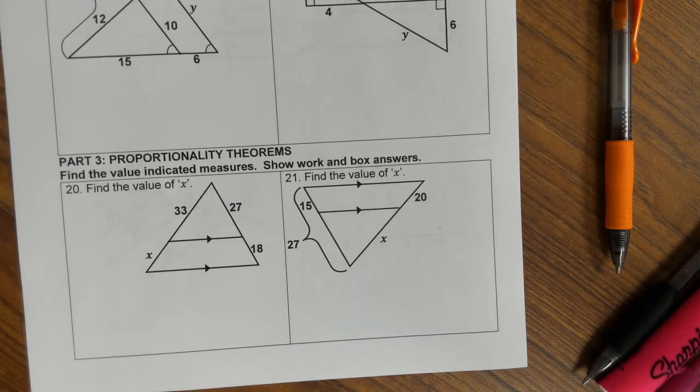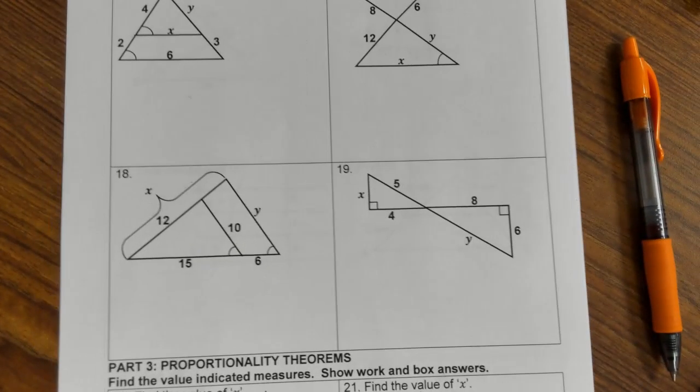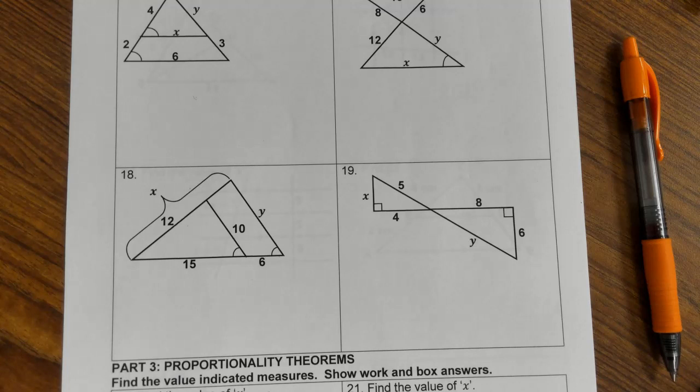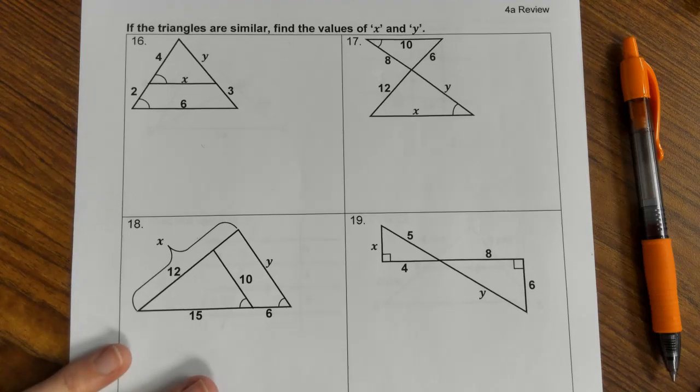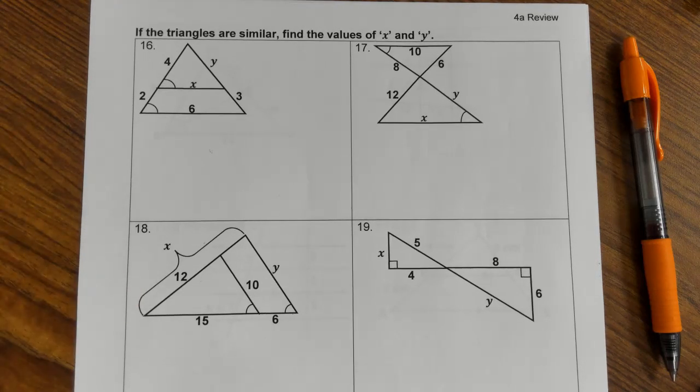All right, let's take a look now. We are still looking at, it says if the triangles are similar, find the values of x and y. So we're going to find our values of x and y. Now, 16 and 18 are different than what we've seen in our notes, sort of. I know that in my class with your angle-angle similarity, I showed you guys the small triangle inside the large triangle, and we actually separated the two.